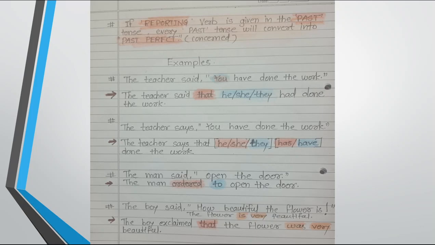Now the third condition is, if the reporting verb is given in the past tense, and in the reported speech there is also a past tense, then that past tense will convert into the concerned past perfect tense. For example, simple past will convert into past perfect.